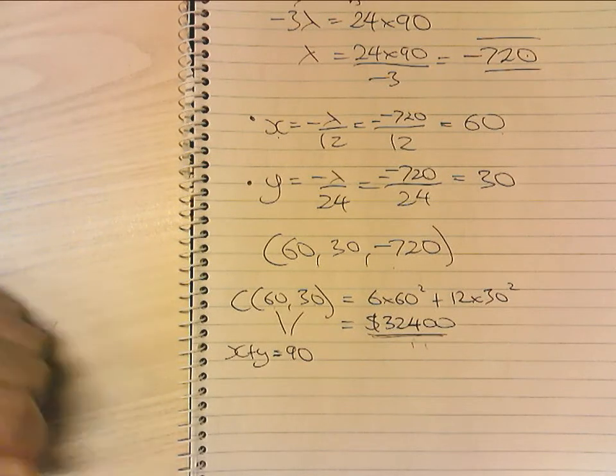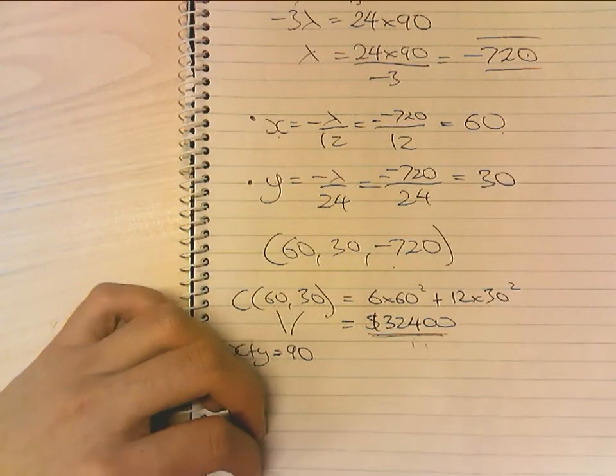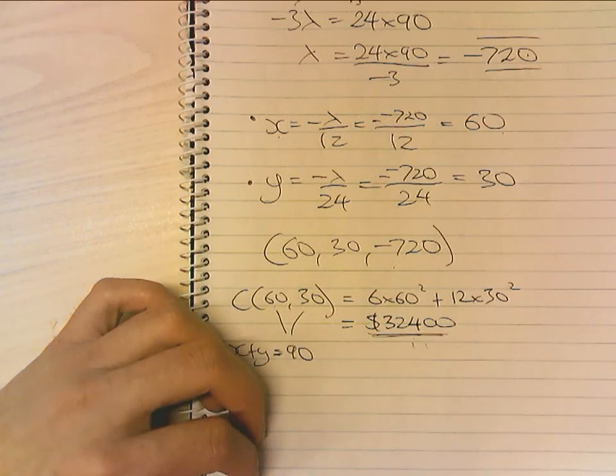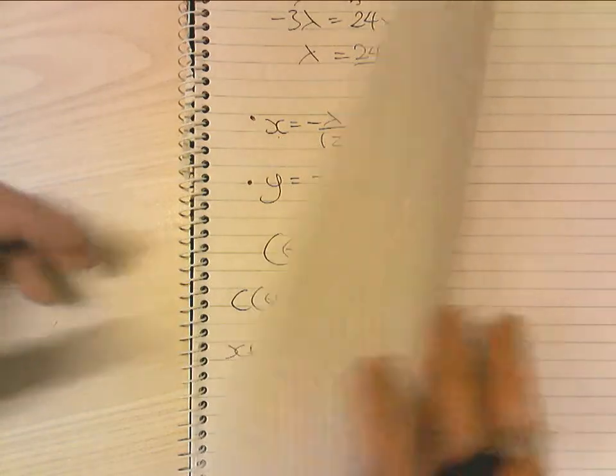Okay, so what do we have here? We have a function we want to maximize. We can't just say x is a billion and y is a billion. There's your maximum. We have some sort of budget. So to tackle this question, we're going to follow those key steps.